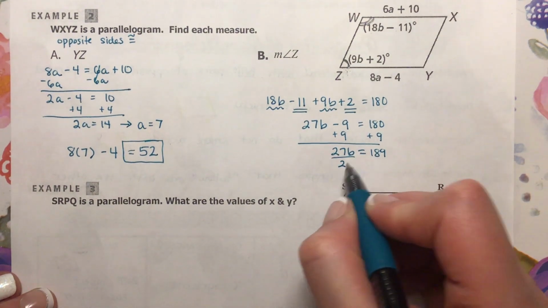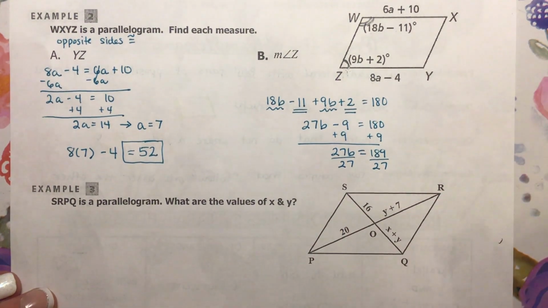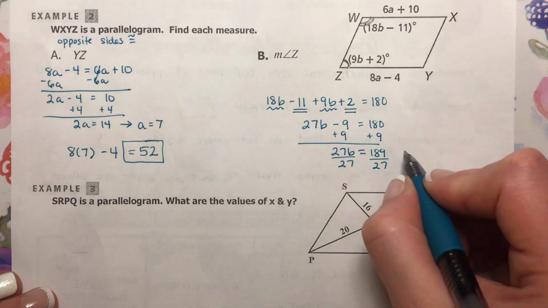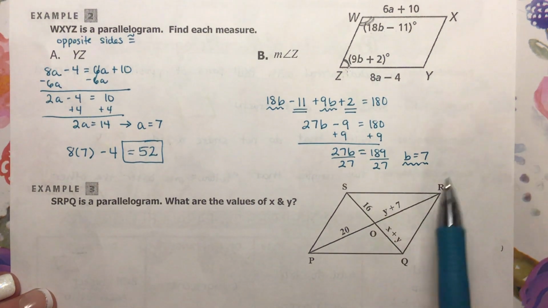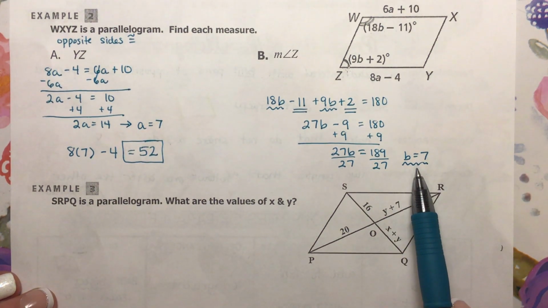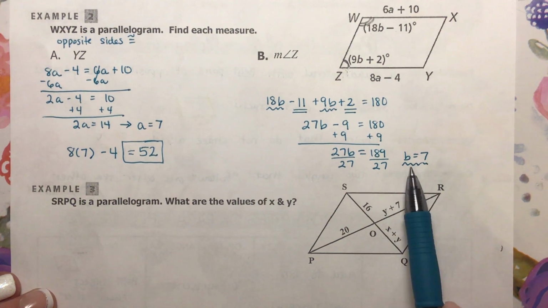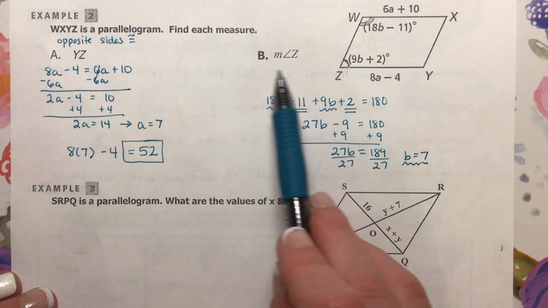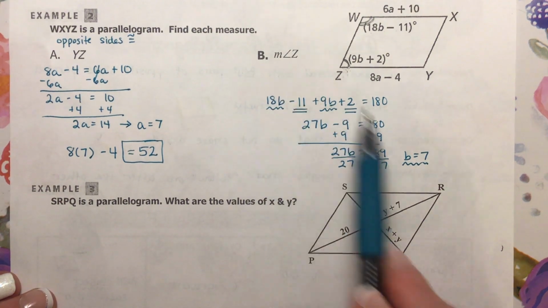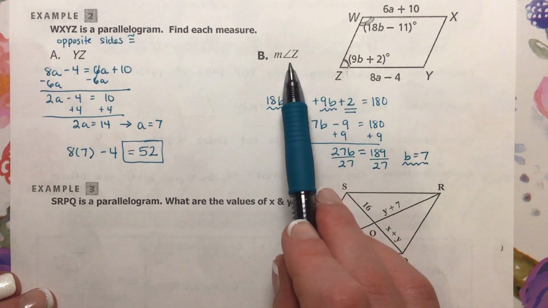And divide by 27 on both sides. You'll probably need to get a calculator for that. I know I did. But when I do that, I get b is equal to 7. Okay, that's awesome, but I'm not done. If b is equal to 7, I need to take that and plug it back into my expression for the angle of z, because it's asking me for the measure of angle z, not for the variable, but for the angle.